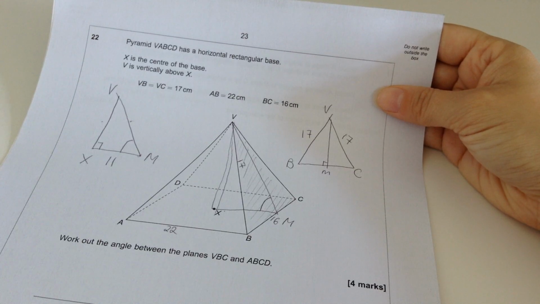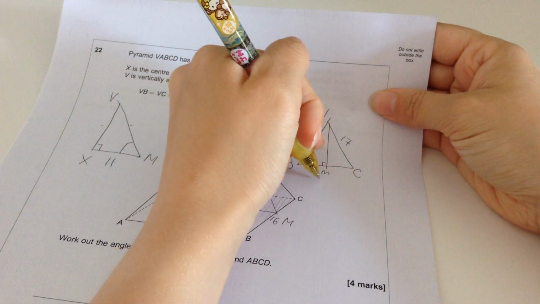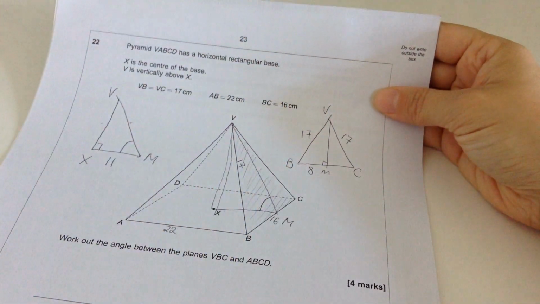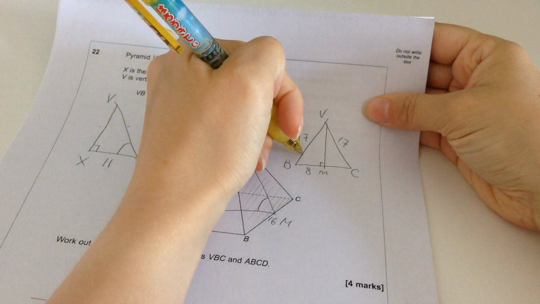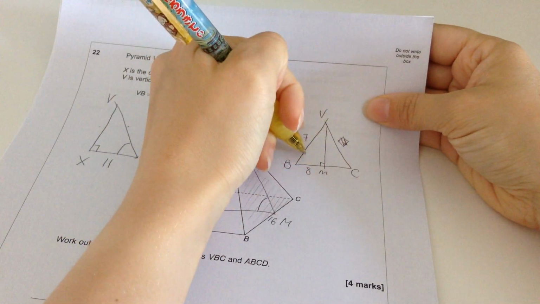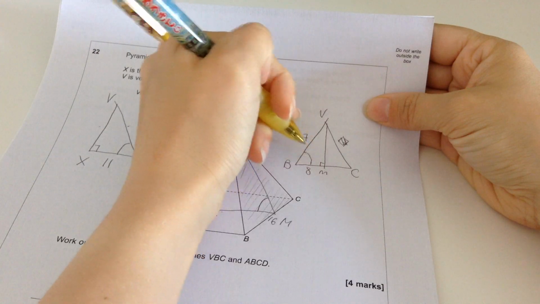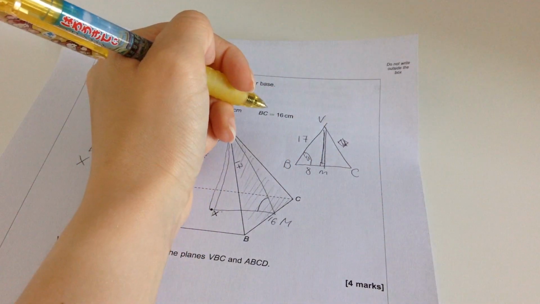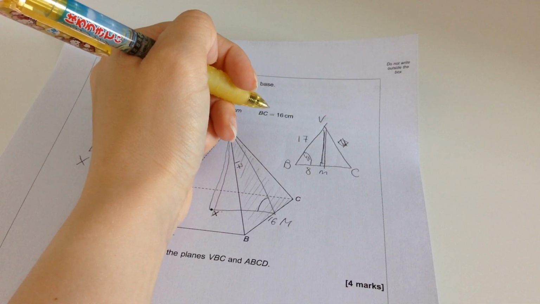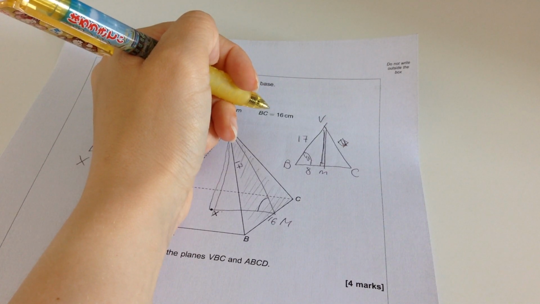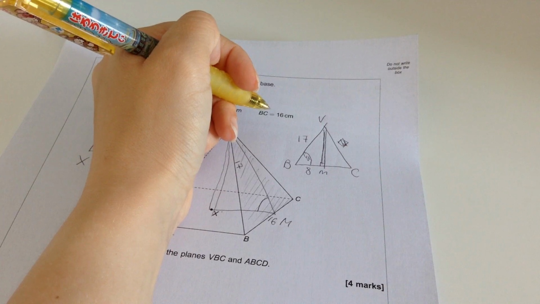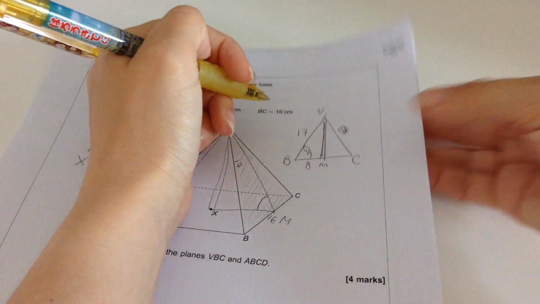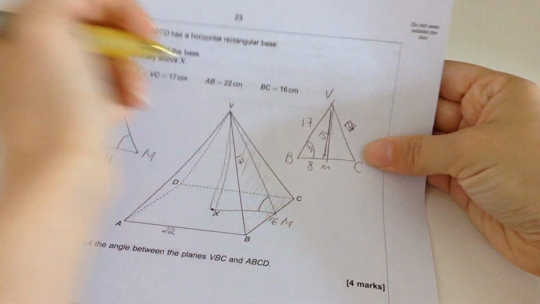And that's in the middle, so yeah, okay. And then that's 8. The angle doesn't really matter, because I don't want the angle, I want the height. So Pythagoras. 17 squared, take away 8 squared. 225, square root of that is 15. So that's 15.